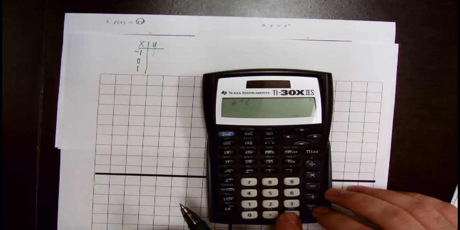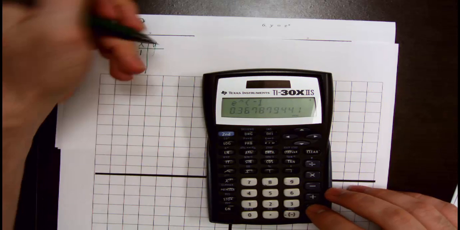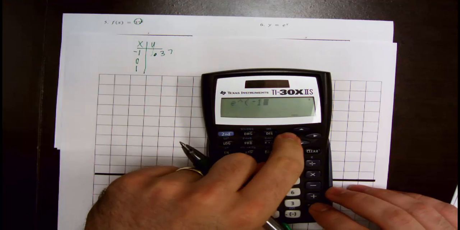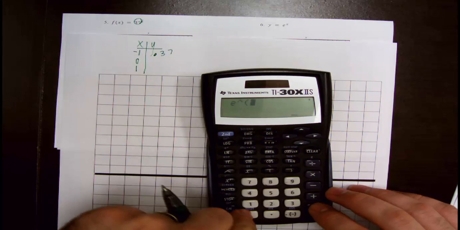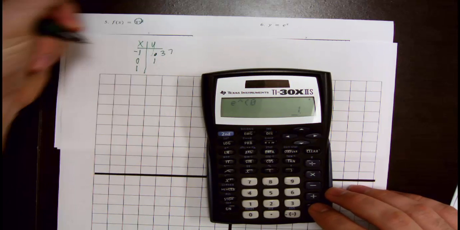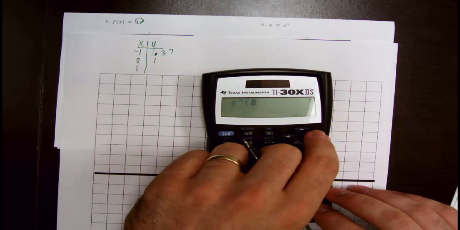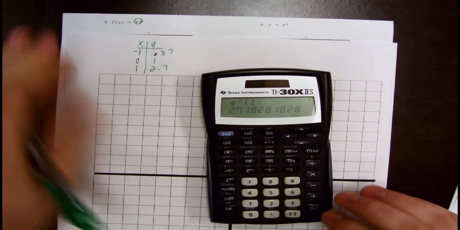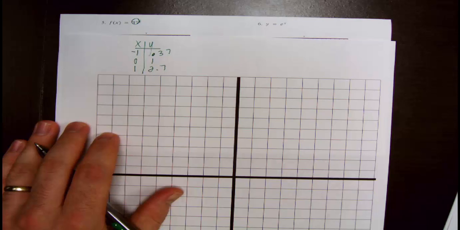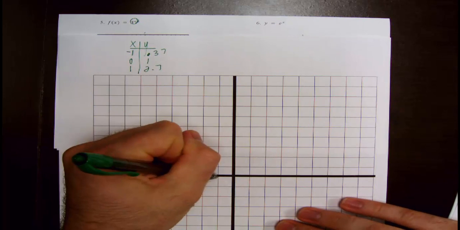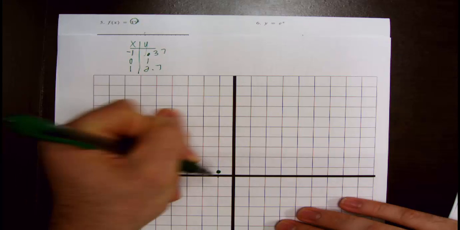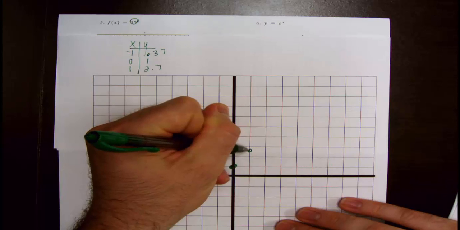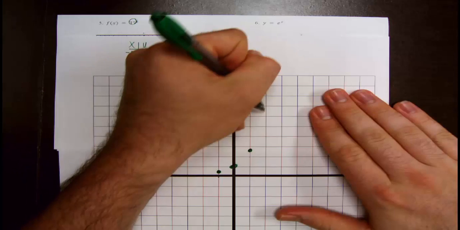So I start off with -1, which I'm going to round to 0.37, and then I'm going to change it to a 0. Anything to the 0 power is 1. And then I press the up key and change that 0 to a 1. E to the first power is about 2.7. And look, we got enough points to plot. -1 and about a third, 0, 1, and 1 and about 2.7.